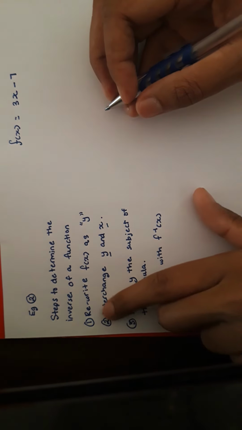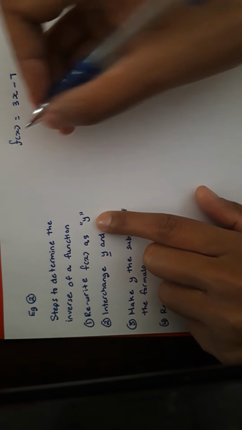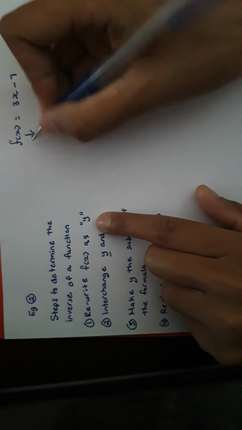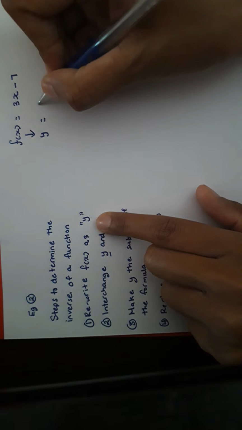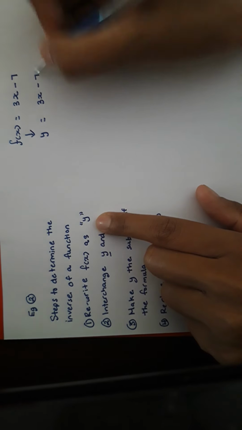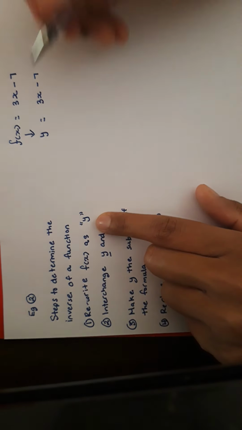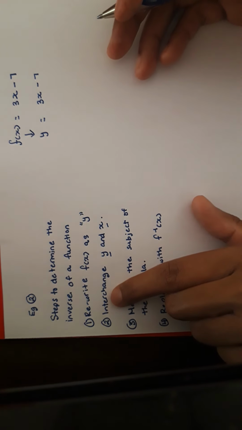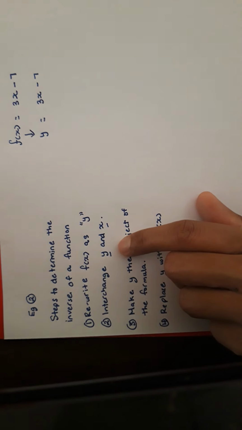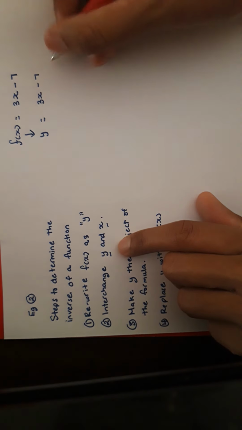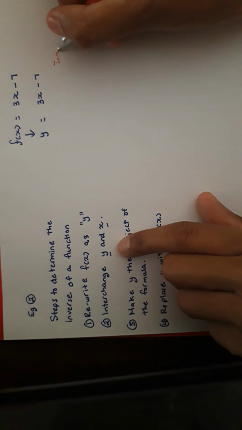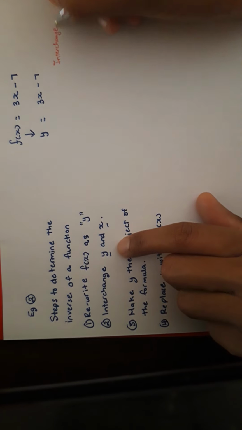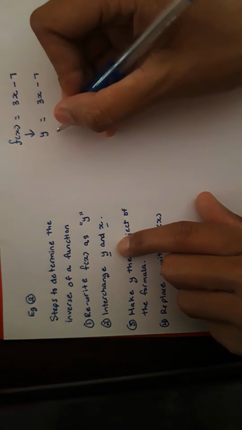So step 1, write f of x as y. So instead of f of x, it's y is equal to 3x minus 7. And of course, in other sums, f of x might be g of x or h of x, etc., right? Now we are on to step 2, which is interchange y and x. So everywhere we have the letter y, we are going to put x in its place.